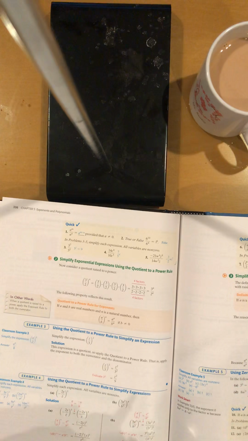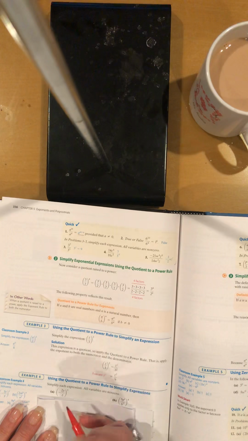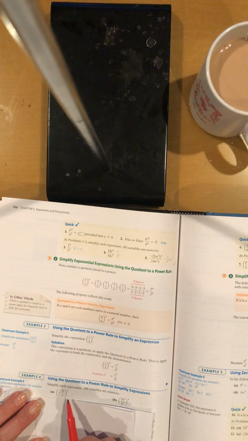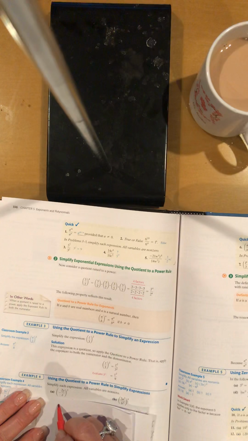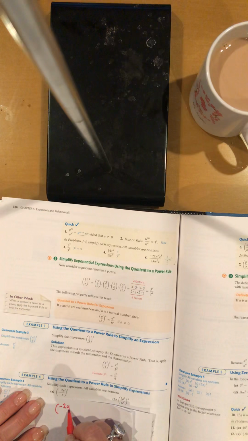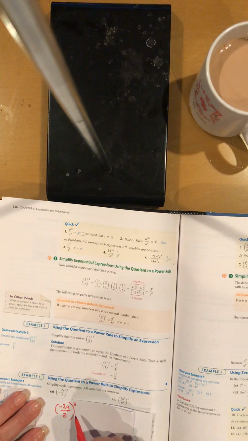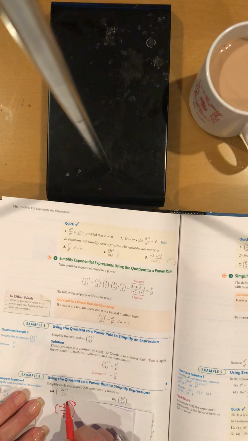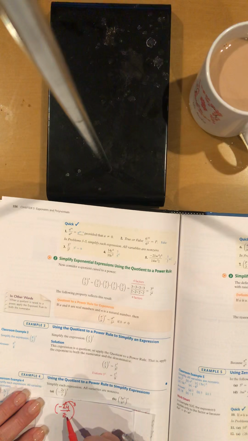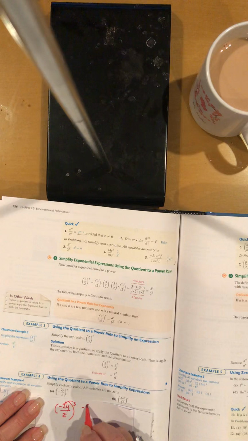And we have 2 more examples that are going to do the same thing. In this one, think of this as you've got a -2, a y, and a z. You have to cube all 3 of these. So you're going to cube -2, which is -2 times -2 times -2, which is -8.